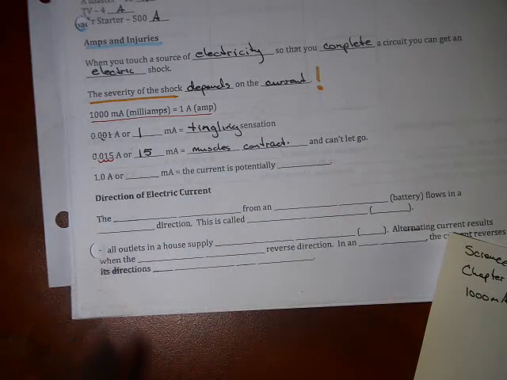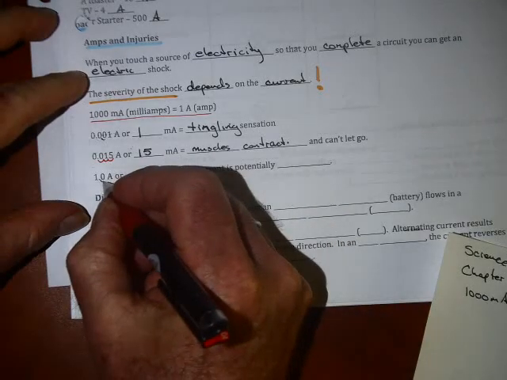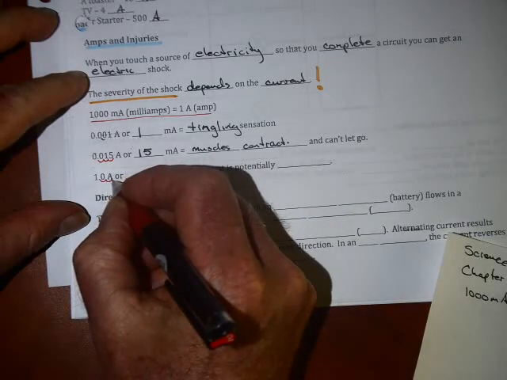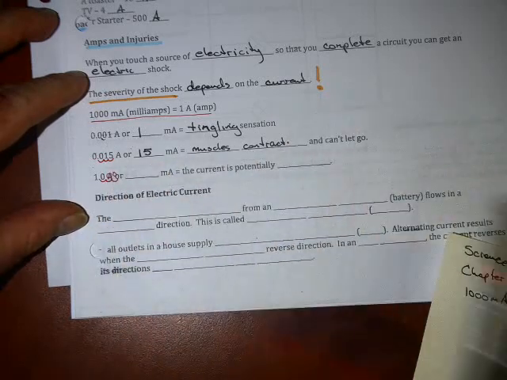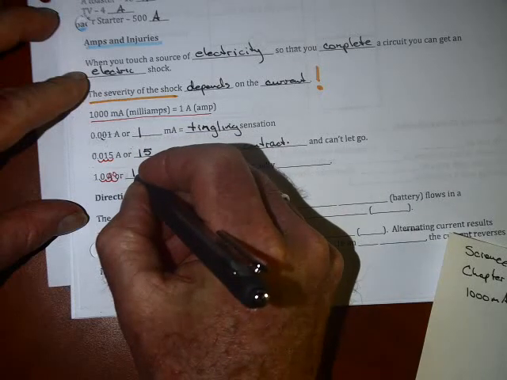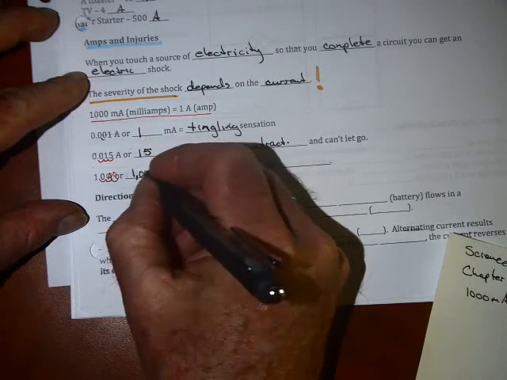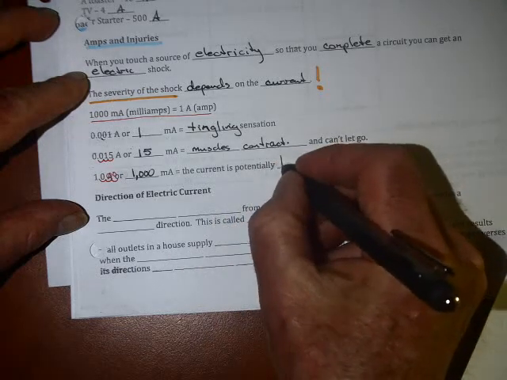1 amp, or how many milliamps? Move 3 spaces to the right. 1, 2, 3, and so a 0 goes there and a 0 goes there, or 1,000 milliamps. The current is potentially lethal.